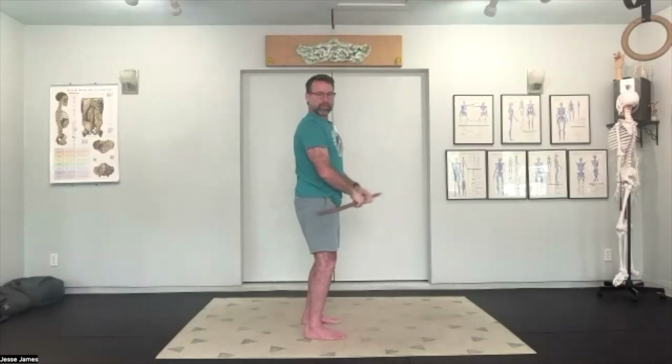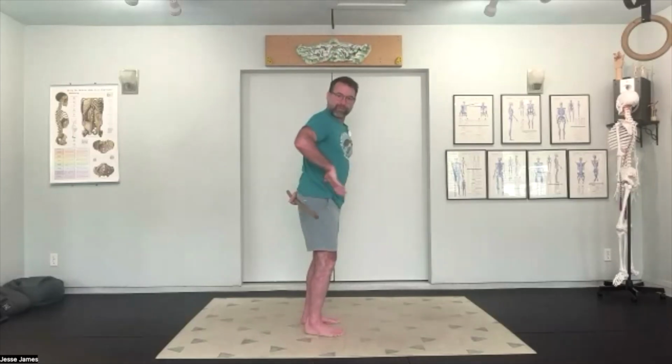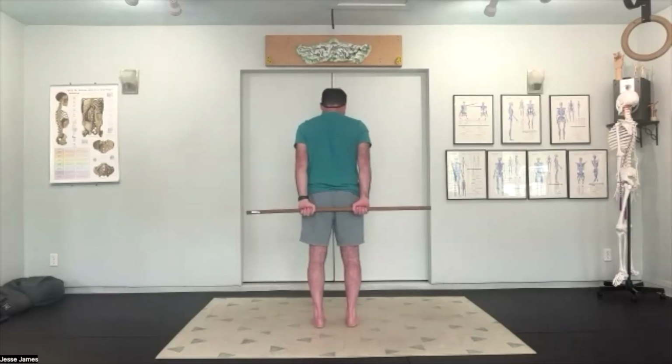After 10 of those, we're going to move the staff to behind the body. Palms are facing back and away. Again, about a shoulder width grip. And I want to have that same spiraling action of the elbows. So I want to continue to try to bend the staff, but I want to bend it as if I'm bending it away from my body. And that same spiral is going to be bending at the wrist, at the elbow, and the shoulder.